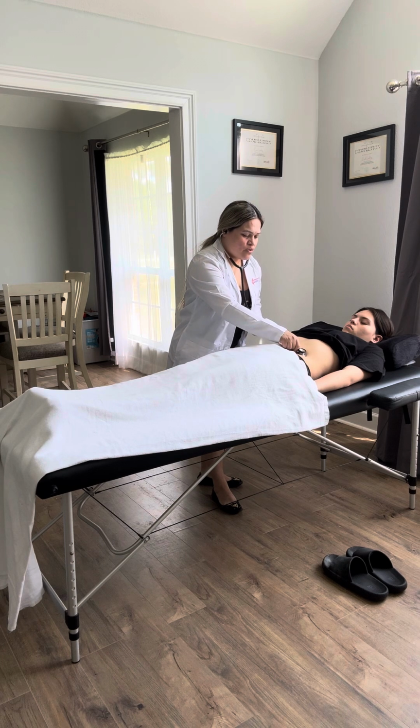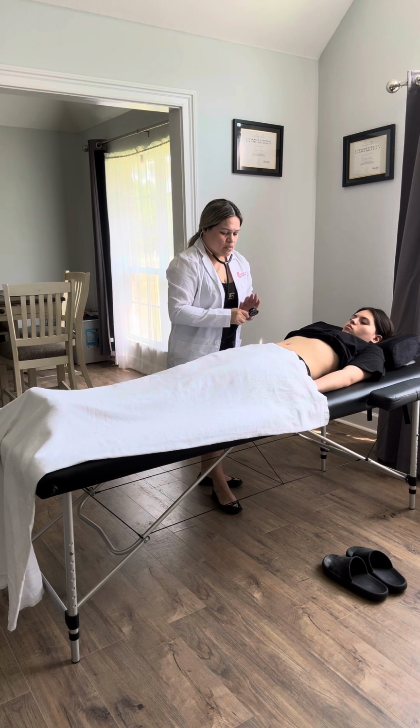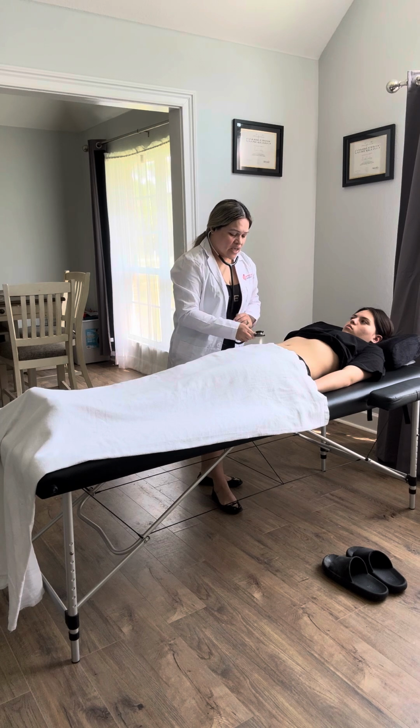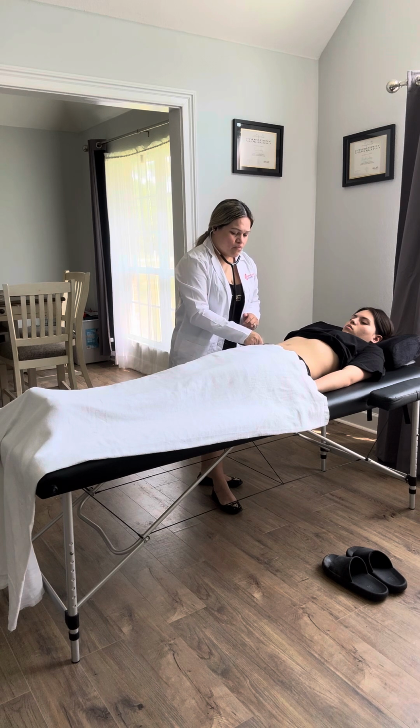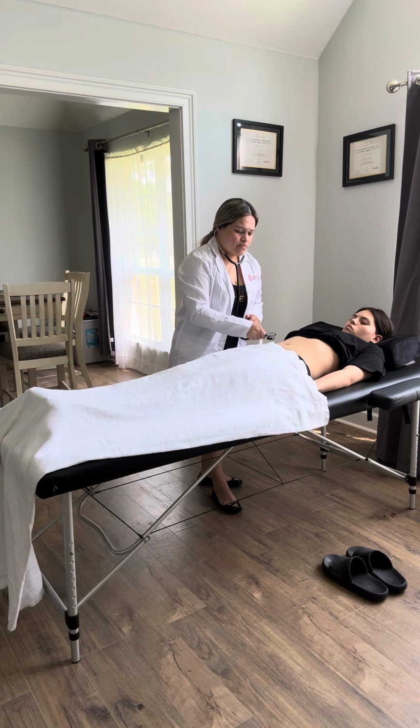Left renal artery. And then I'm using my diaphragm on the iliac artery on the right side. Left artery. Right and left.